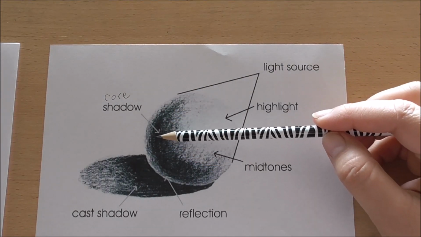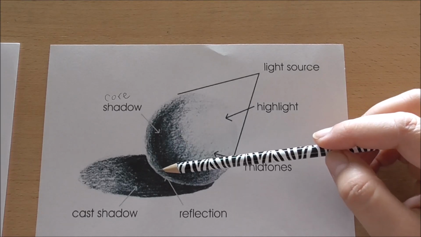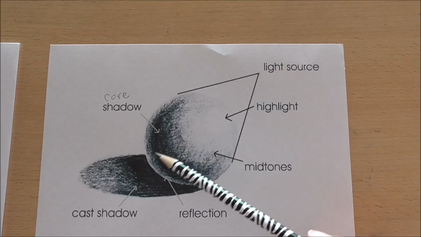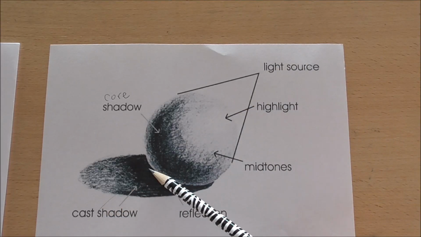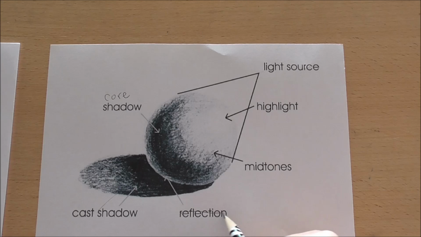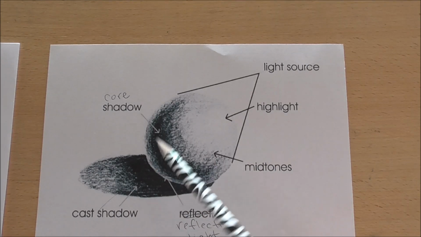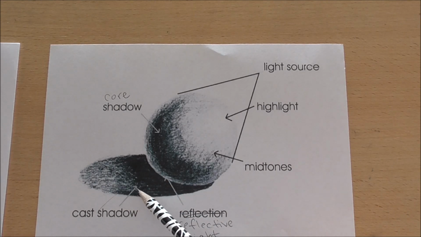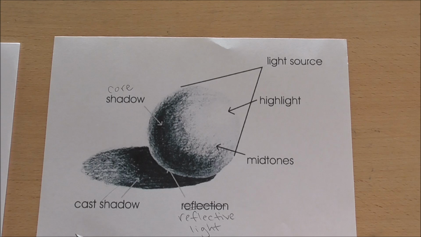And then if you notice, our shadow doesn't go all the way to the edge of our object here because the light bounces off the table onto the bottom. So we have what's called reflective light here. And it says reflection here, but it's reflective light. And then the shadow that our object creates is called a cast shadow. Okay, so these are our basics.